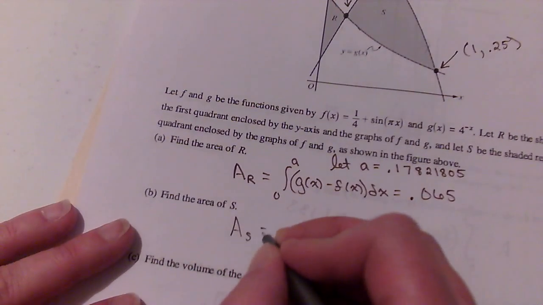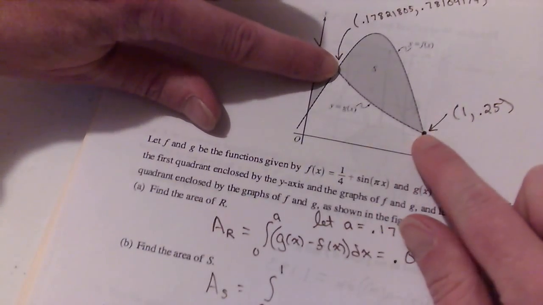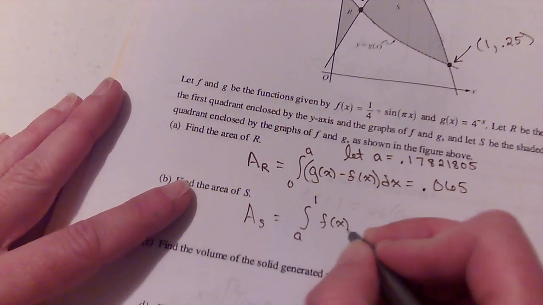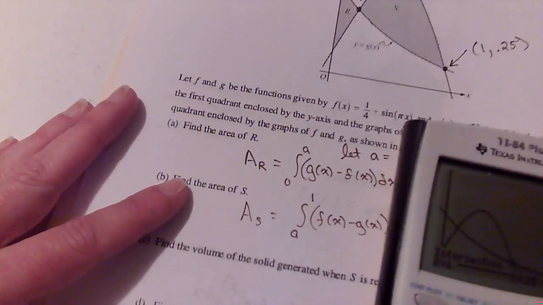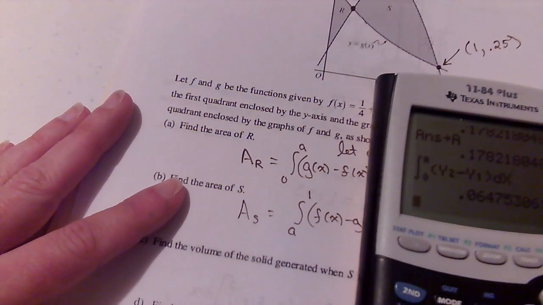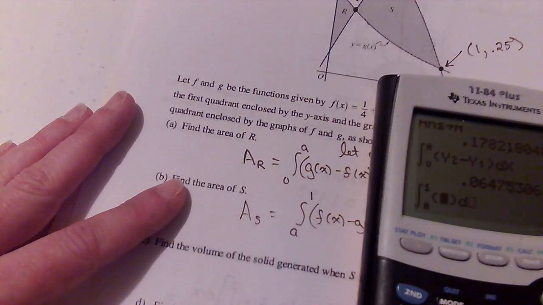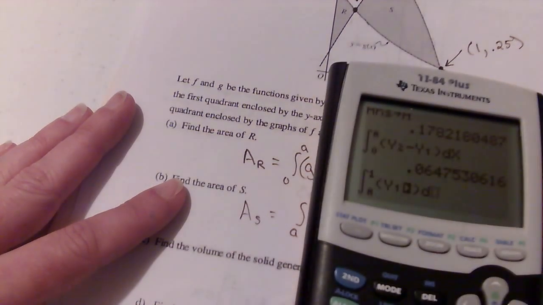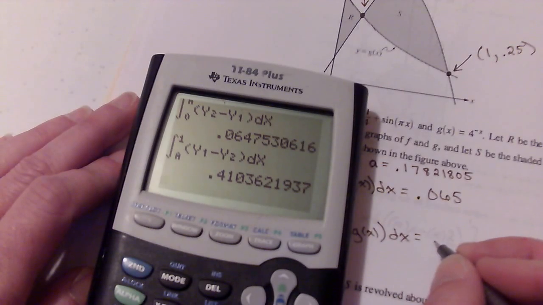So the area of S is going to be A to 1. So from here to here. F of x is on top, g of x is on bottom. So back to the home screen. Integral from A to 1 of y1 minus y2 dx. And I get 0.410.